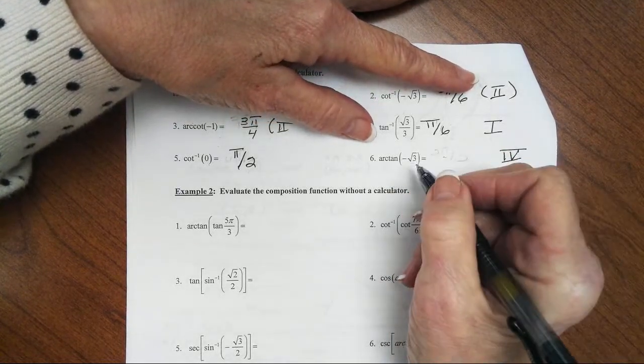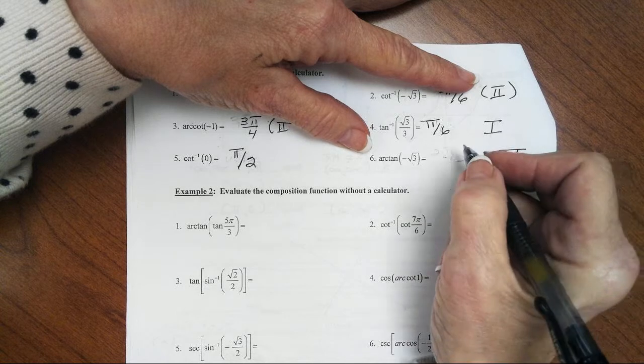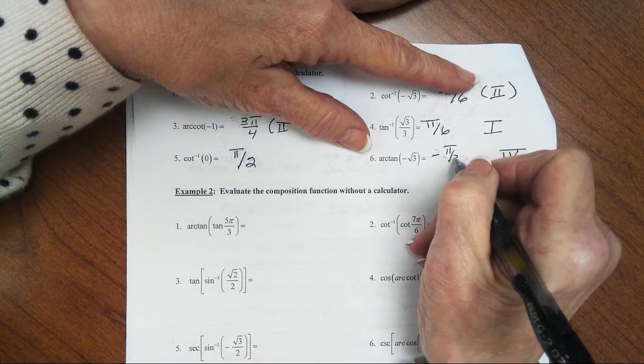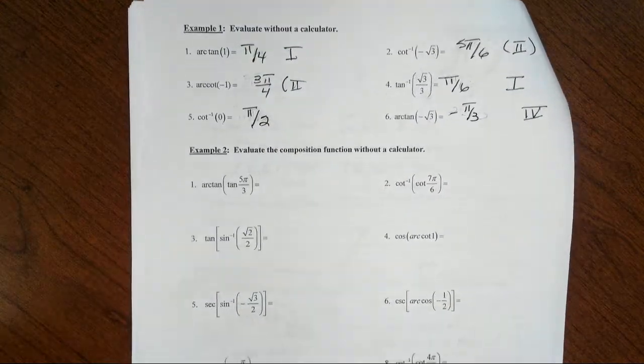It's not cotan, it's arctan, just that angle whose tangent is negative square root of 3, so it'll be negative pi over 3 because the reference angle is pi over 3.